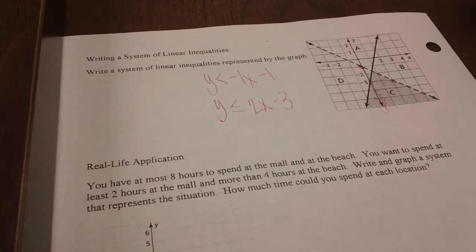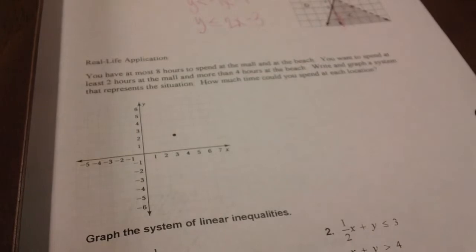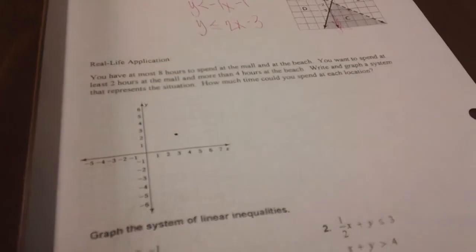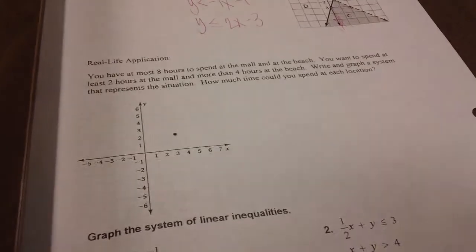Alright, let's take a look at the real world application. You have at most 8 hours to spend at the mall and at the beach. You want to spend at least 2 hours at the mall and more than 4 hours at the beach. Write and graph a system that represents the situation and how much time could you spend at each location.